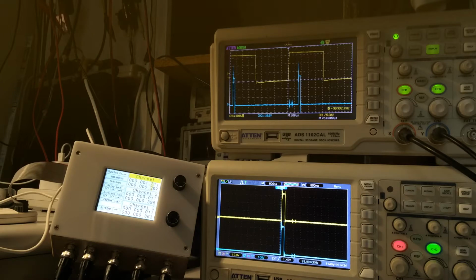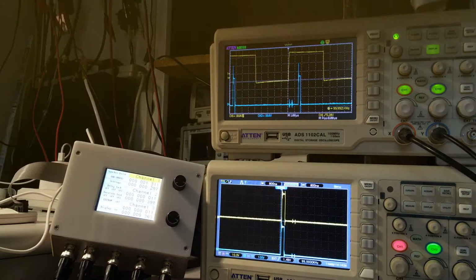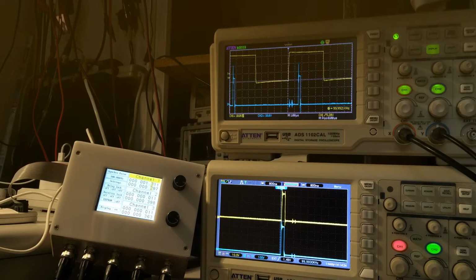Minimum step of changes is 11 nanoseconds. Maximum quantity of steps without scaling is 65,000 steps. If we need delay more than 11 nanoseconds multiplied by 65,000, the step automatically increases by 2, 3 or 4 and so on.